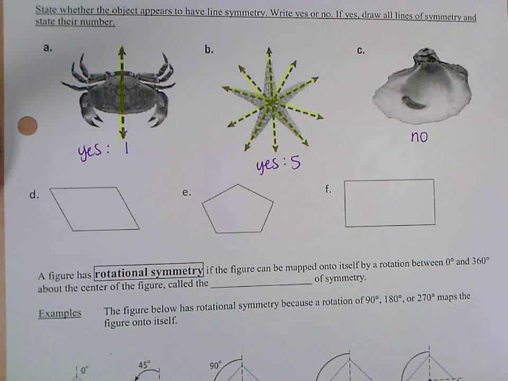Somebody who drew in lines of symmetry for D. I'm not saying that you're wrong. I'm not saying that the answer is no. I'm not saying it is yes. I want to look at it, if you drew in a line of symmetry, to see if it really is a line of symmetry. Or actually just draw one of them. Okay. But through the corners.